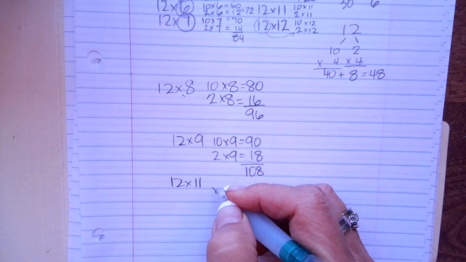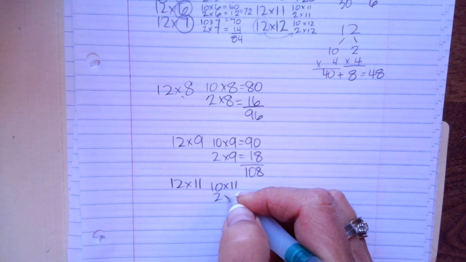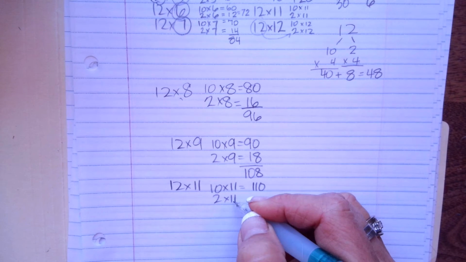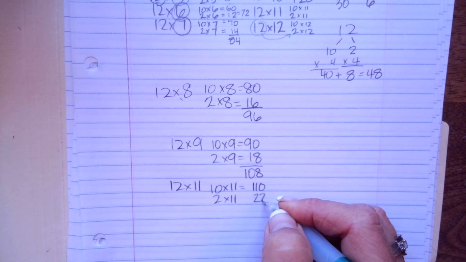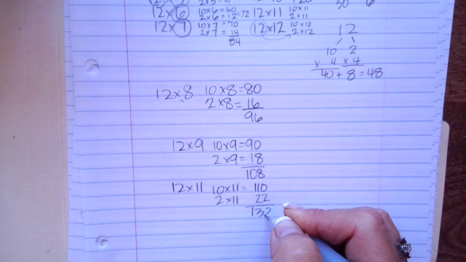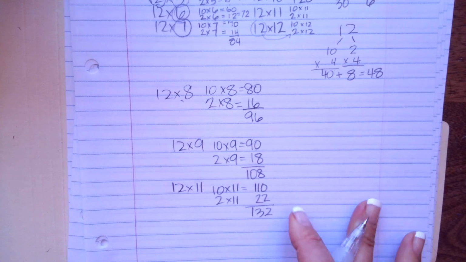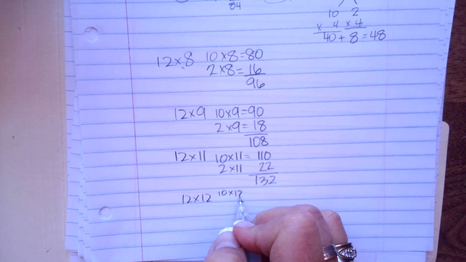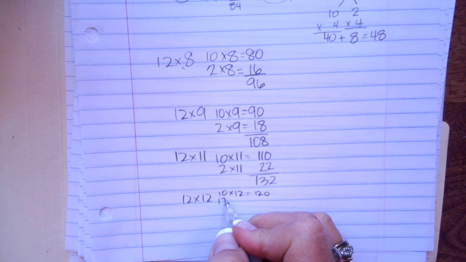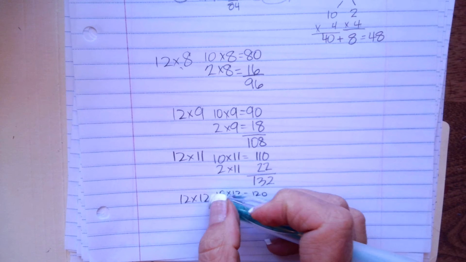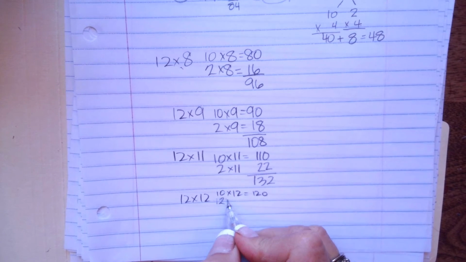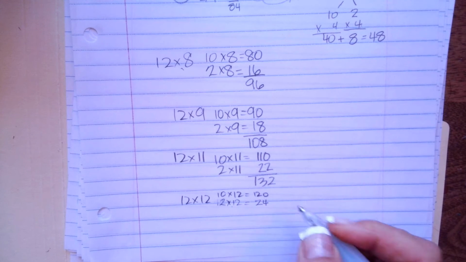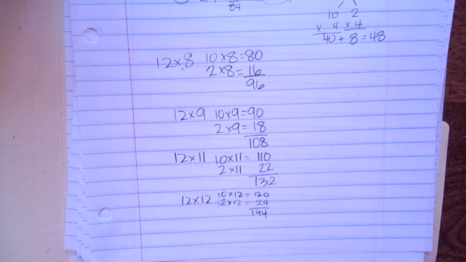12 times 11, we're going to split into 10 times 11 and 2 times 11. 10 times 11 is 110. 11 times 2 is 22. Then you add it together, it's 132. Then 12 times 12, we're going to do 10 times 12 is 120. 2 times 12 is 24. 120 plus 24 is 144.